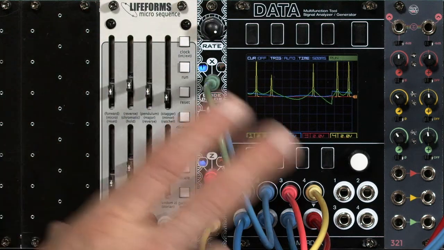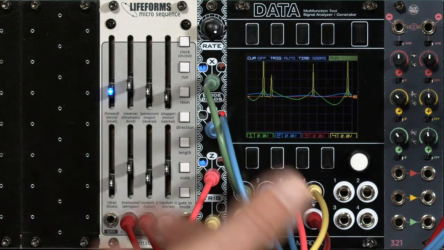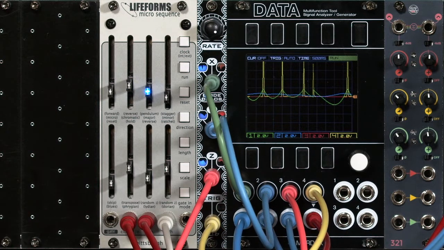Great to find these areas in the chaotic response where we're getting those pauses and then cyclic behavior, and back to pauses again.